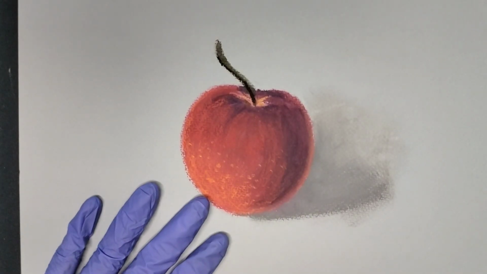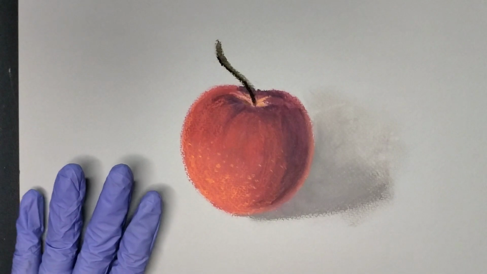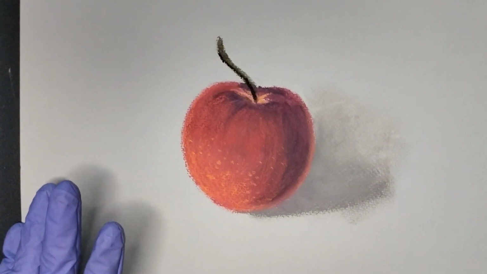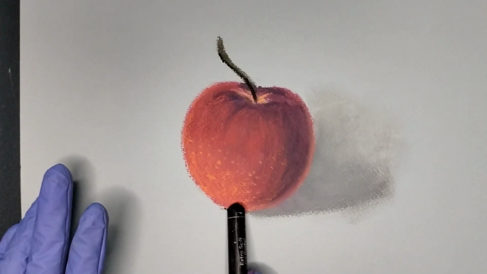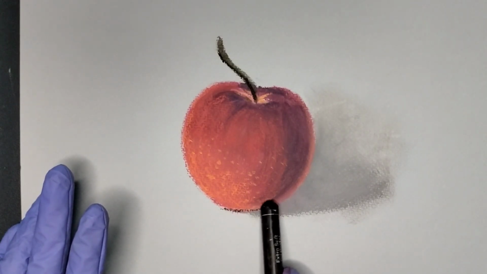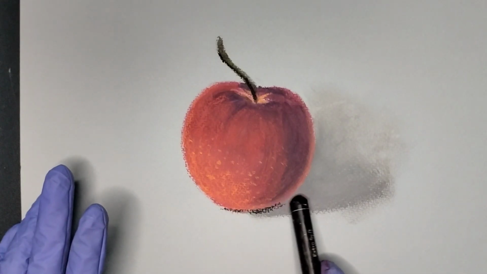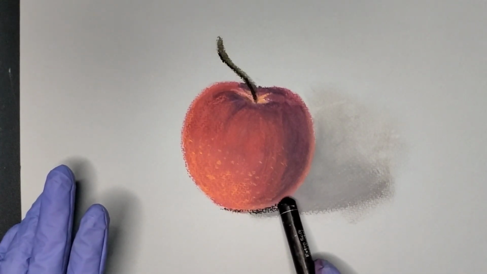Okay, so we are almost done over here. Just a few little touches, this part where it is touching the ground. So here I can see the shadow is much darker.